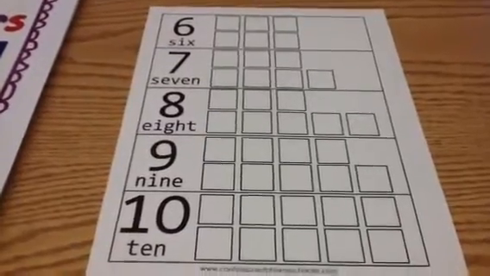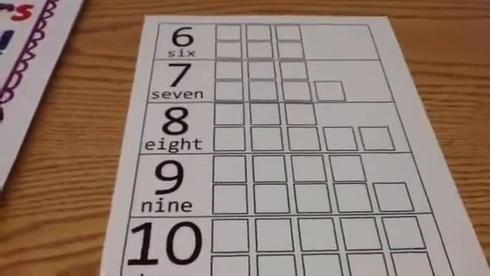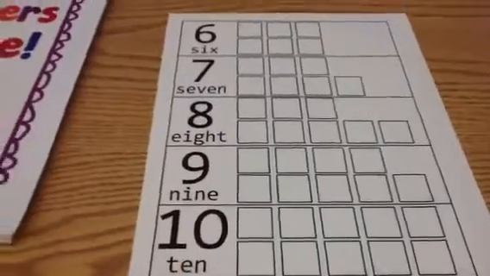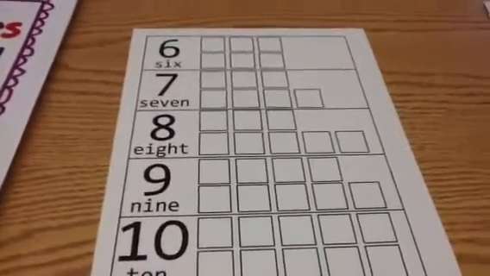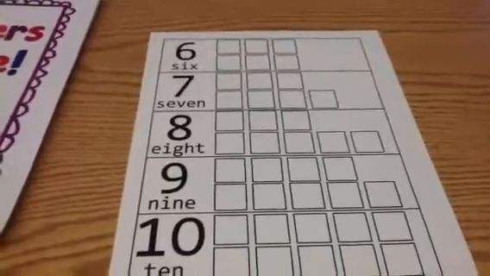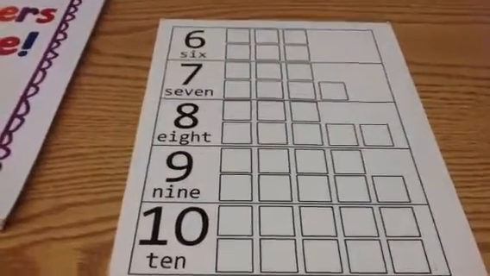I like to use pom-poms with this with my students because they tend to do this. When we were in M week, we used M&Ms, and these mats, because they're laminated, are very easily wiped off and they are durable.